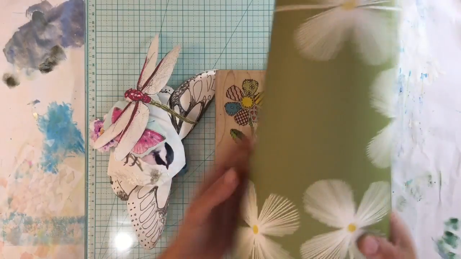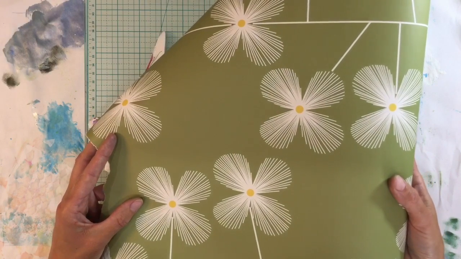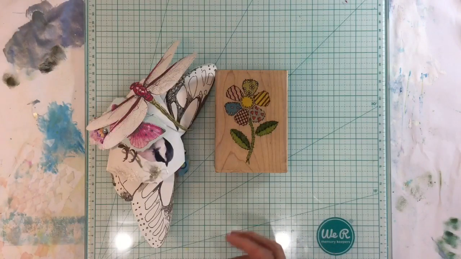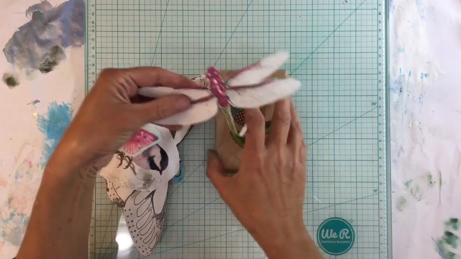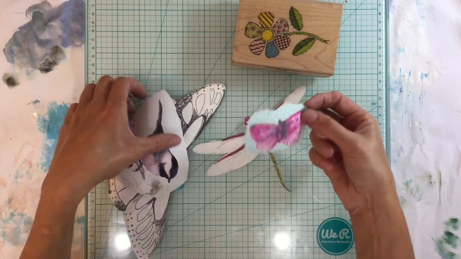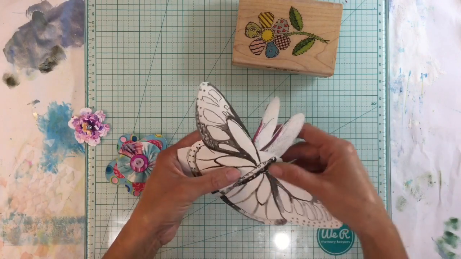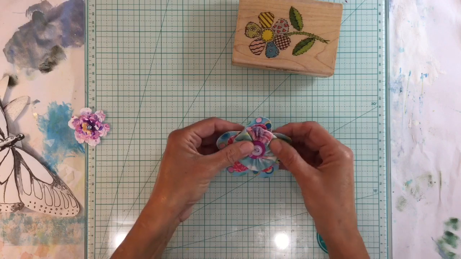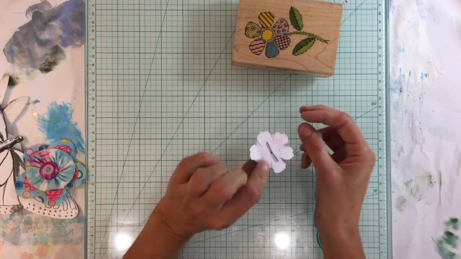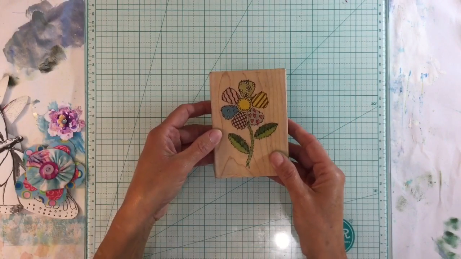Today I've cut out some of the flowers from this wallpaper sample. This is one that I picked up ages ago from Homebase. I've got a bit of a thing going on at the moment with wallpaper samples, and this is another piece of wallpaper. Dragonfly, the butterfly, that's from a piece of wallpaper. Birds. So those make great focal images. This I made out of fabric. You could use that as a focal image. This is just a little embellishment that I made with some marble papers that I made a while ago. You can use a stamp as a focal image.